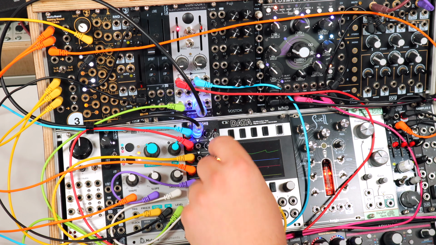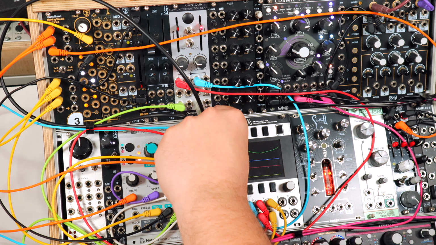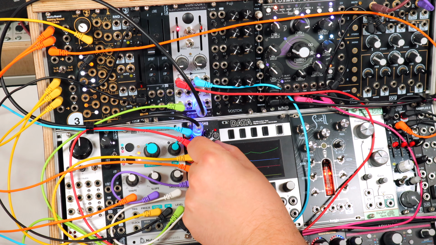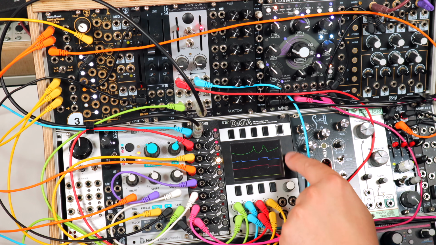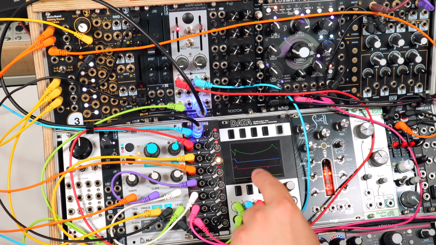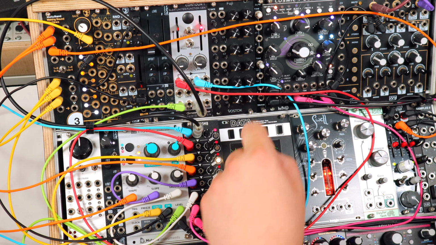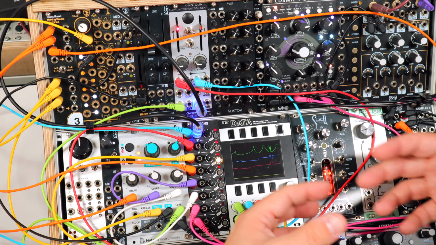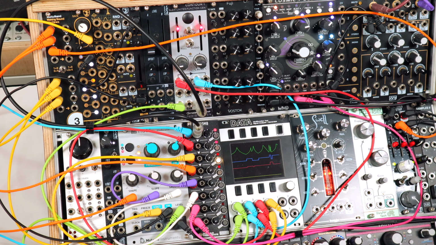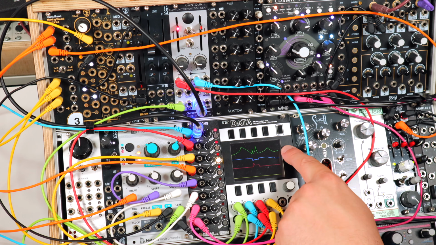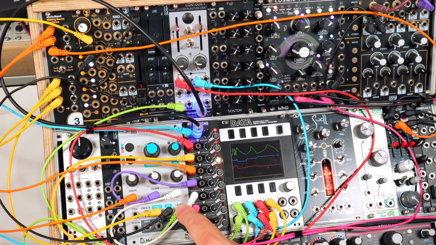And as I introduce some level to these first two channels, that's the red and blue trace here. These voltages come back into the function generator and create faster or slower and faster or slower rise and fall times. And that's the green trace here, again controlling the level.